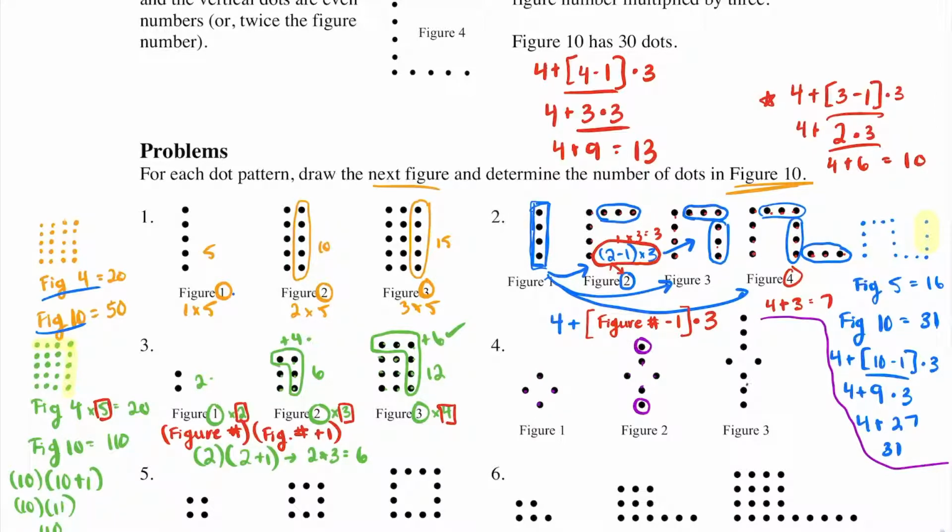And then in figure 3, I added even more. So in figure 4, I'm gonna have to draw a little small here. I know that I start with my 4 in the middle, and then I had 2 extra on the top and 2 extra on the bottom for figure 3. And so I think I'm just going to add one more for figure 4.